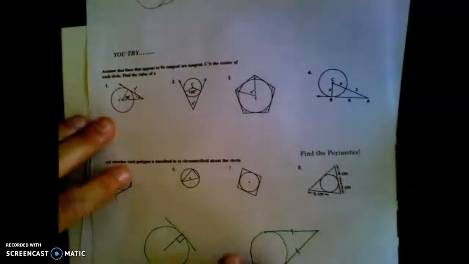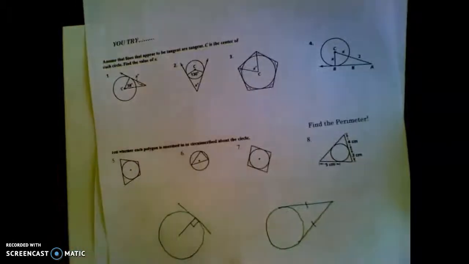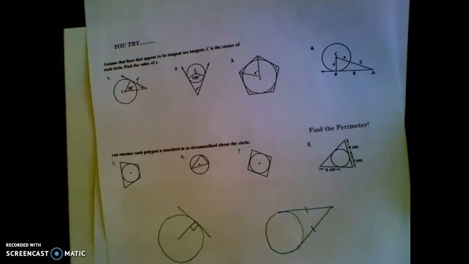So again, finish up these notes, check your answers on the completed notes in the folder, and then see if you guys can do the homework.